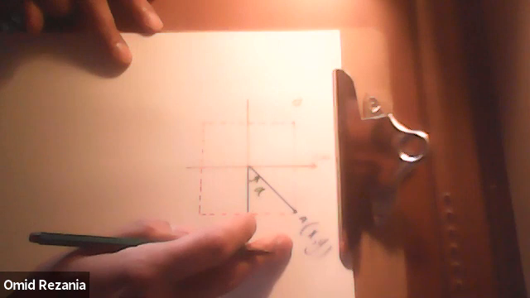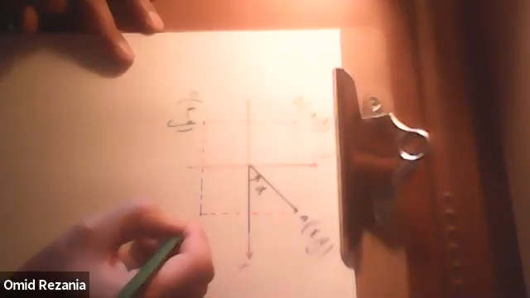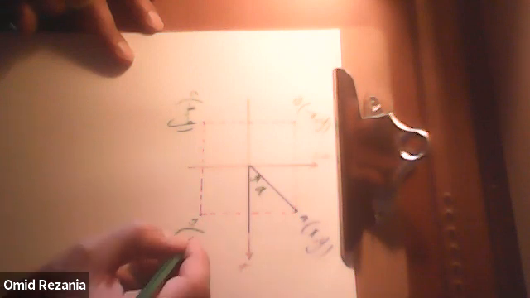If A is (x, y), then point B becomes (-x, y). That's right. And how about this point, if I call it point C? (-x, -y). That's so true. And how about this point, if I call it point D? (x, -y). That's so true.